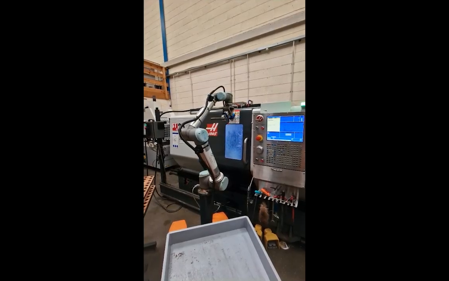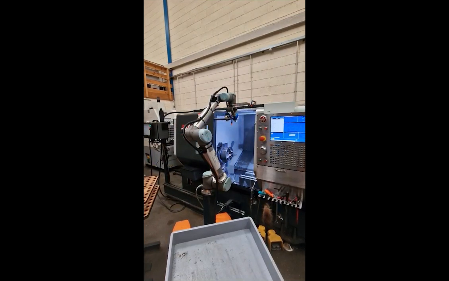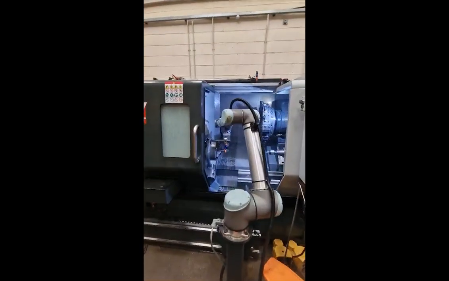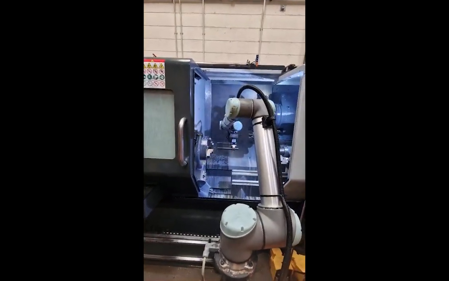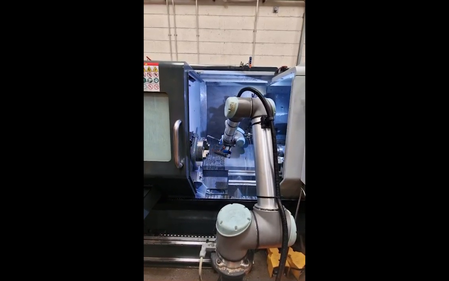Welcome to this week's Application Spotlight. This week it's all about using robots for machine tending. In the video, a UR10 robot is being used to load parts in and out of a Haas machine. The robot has a dual gripper.